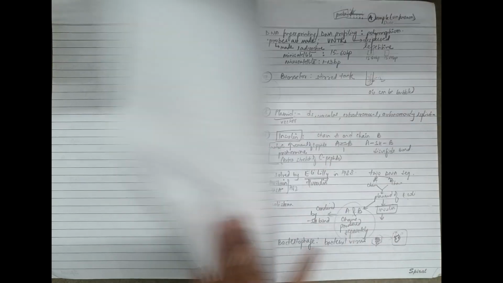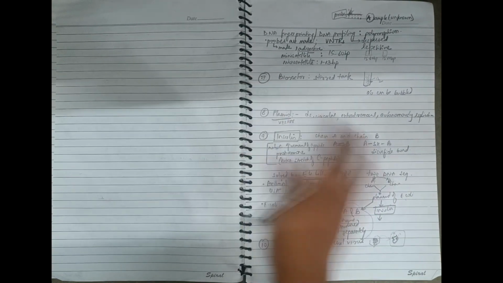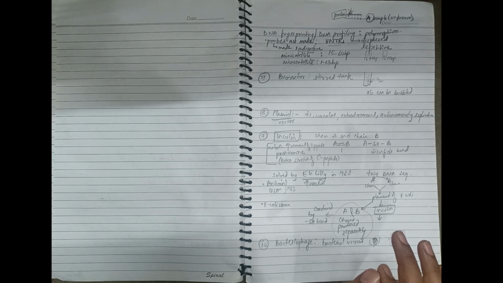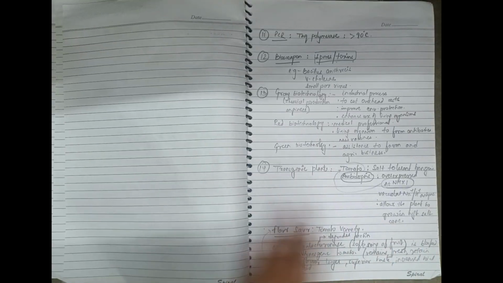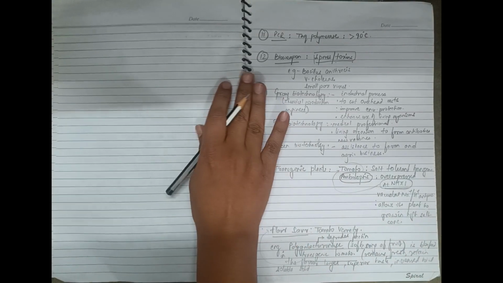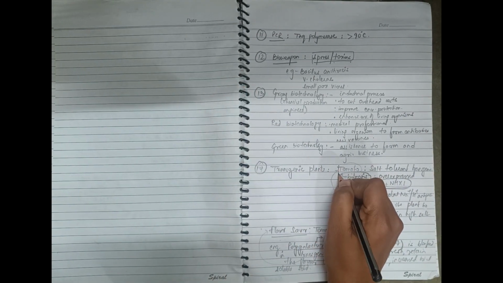Next, we have studied something about transgenic crops, and a very little about transgenic organisms. What are transgenic organisms? So for transgenic plants we have discussed tomato.